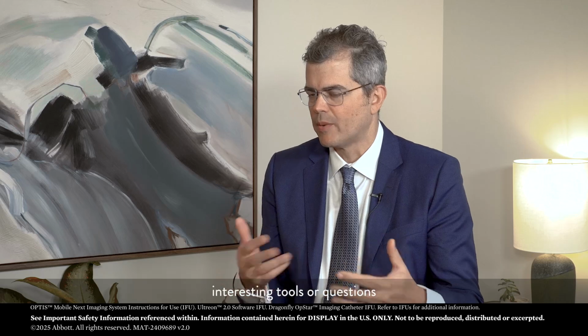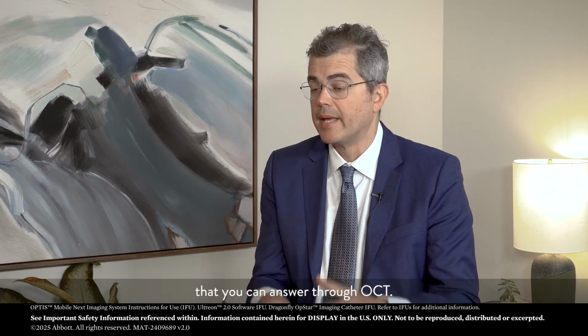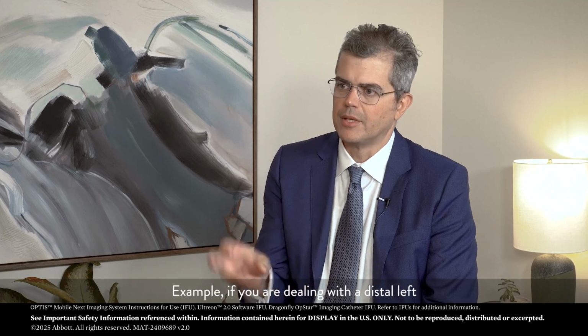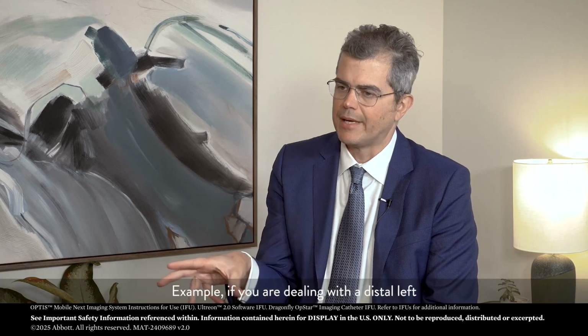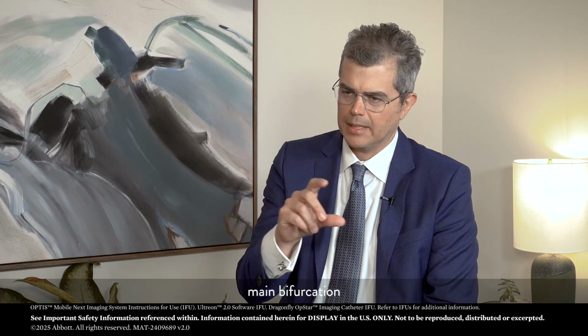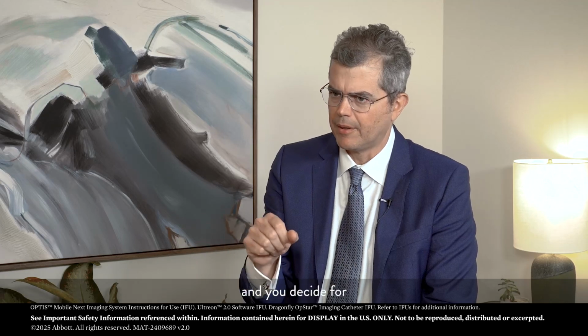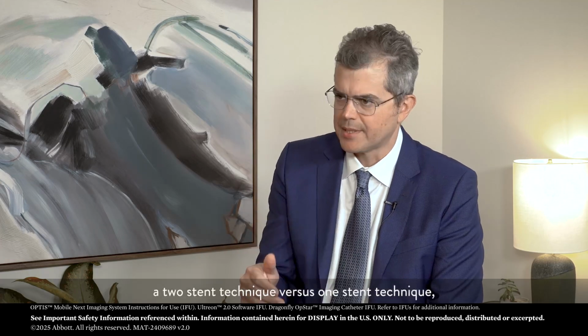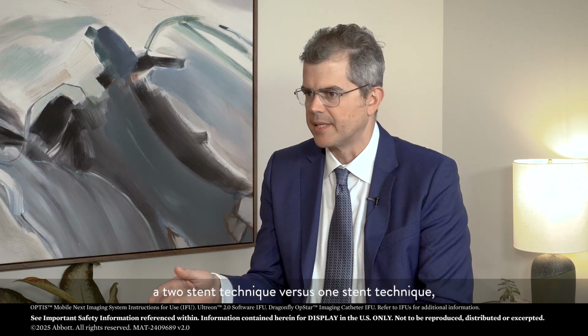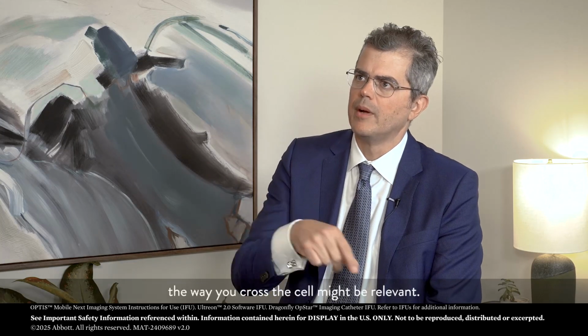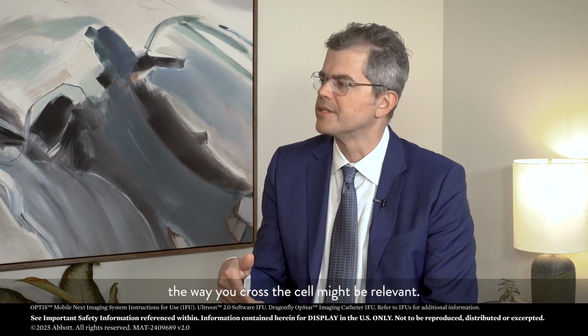Sure. I think the larger the branch becomes, there are some interesting tools or questions that you can answer through OCT. For example, if you are dealing with a distal left main bifurcation and you decide on a 2 stent technique versus 1 stent technique, the way you cross the cell might be relevant, right?